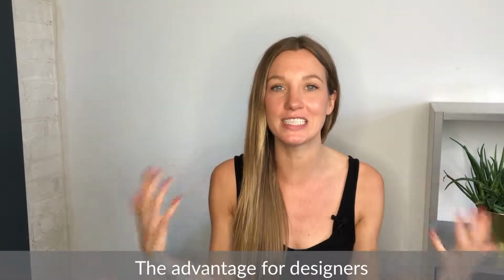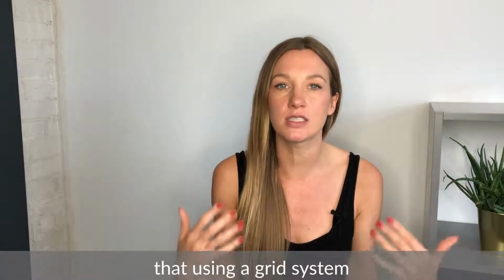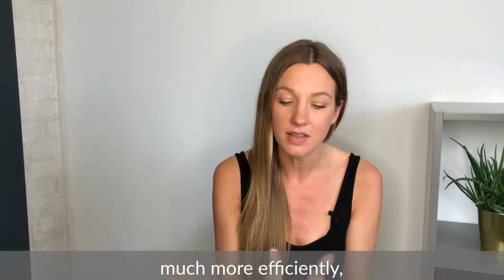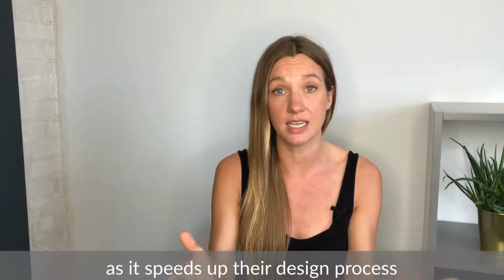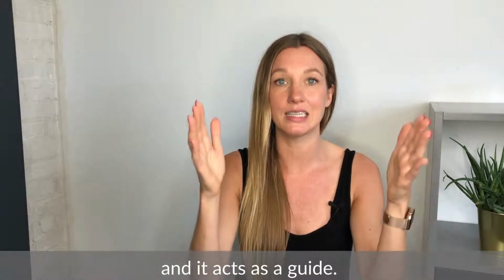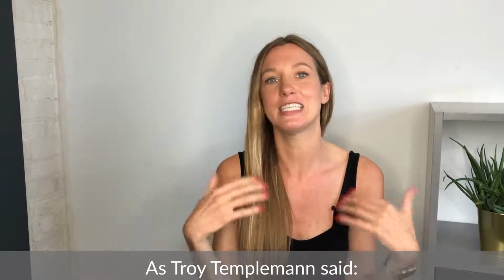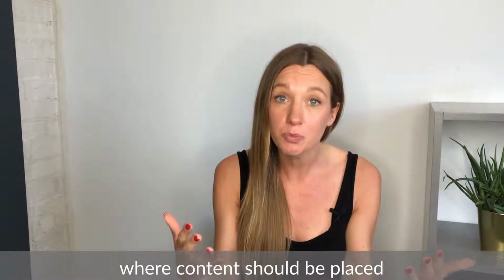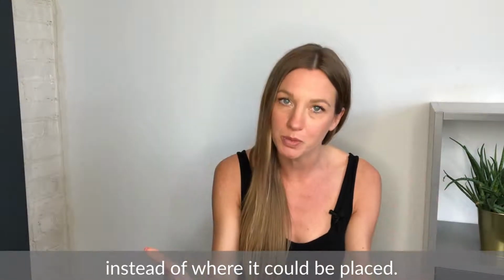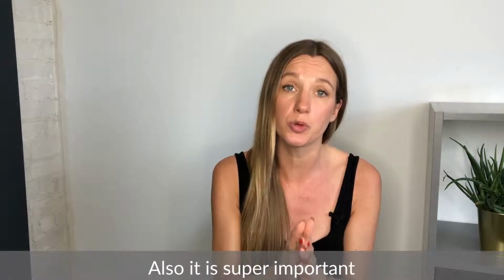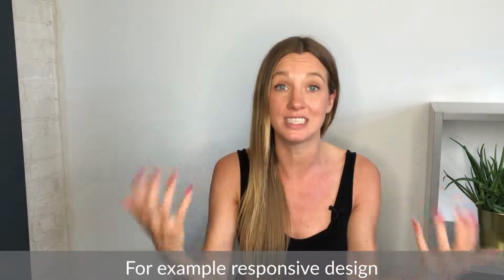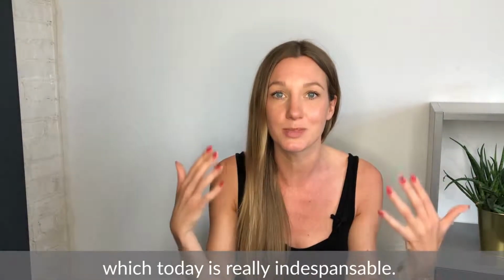The advantage for designers is that using a grid system helps them solve visual problems much more efficiently, as it speeds up their design process and acts as a guide. As Troy Templeman said, it helps designers decide where content should be placed instead of where it could be placed. Also, it is super important for scalable content, for example, responsive design, which today is really indispensable.